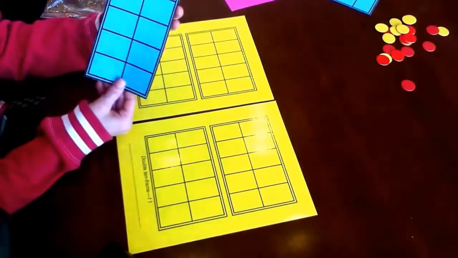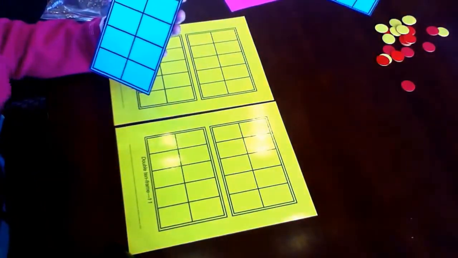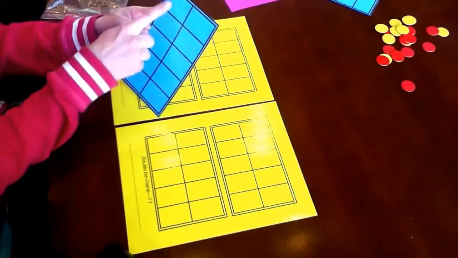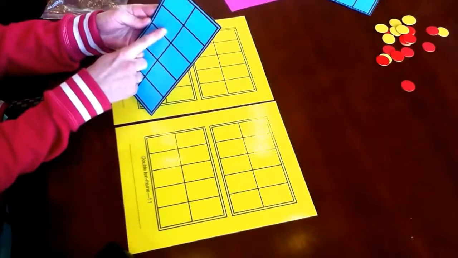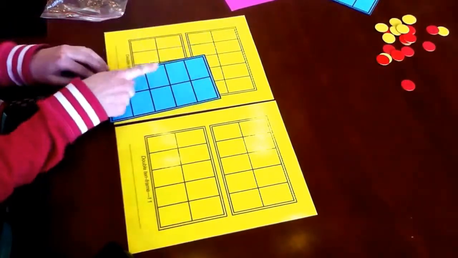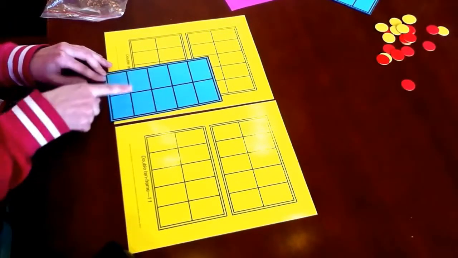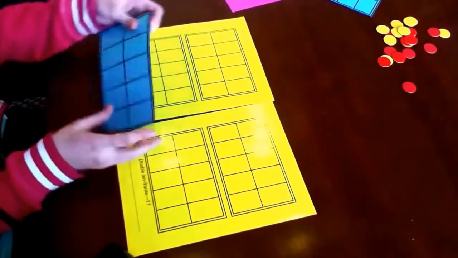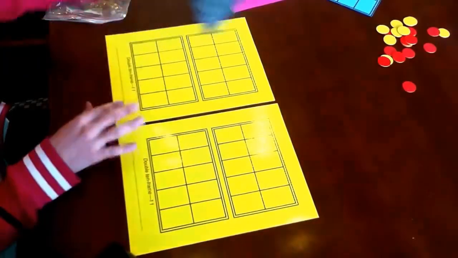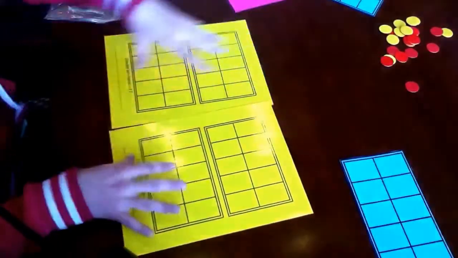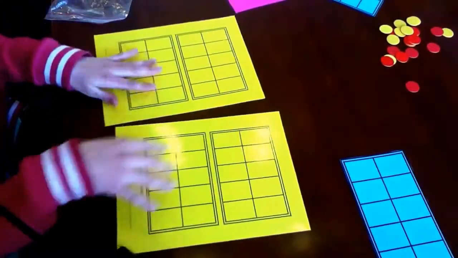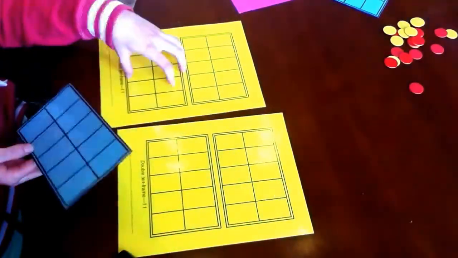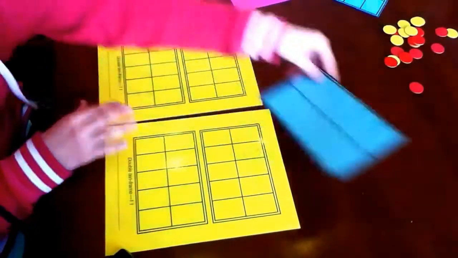So this is a base 10 frame, and each base 10 frame represents 10. We can see this because there are 10 spaces: 1, 2, 3, 4, 5, 6, 7, 8, 9, 10. So one 10 frame represents 10 units. We're going to use these two to count our objects, and these are the exact same as this one, except there are two 10 frames on each page.